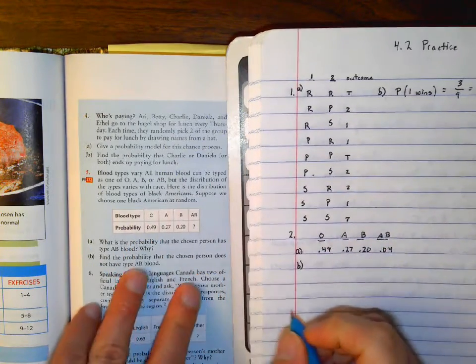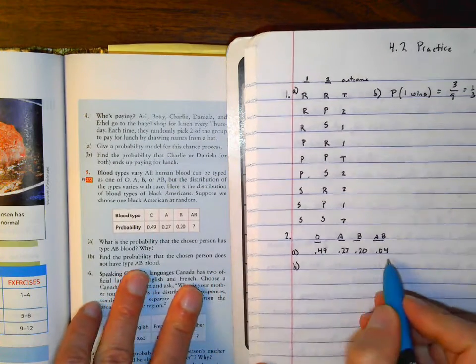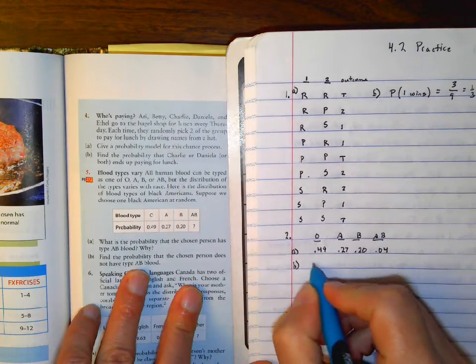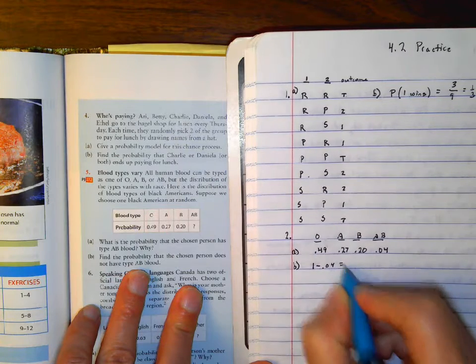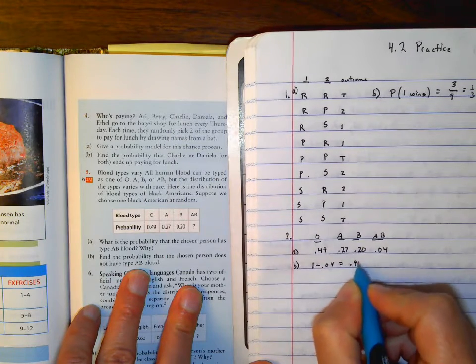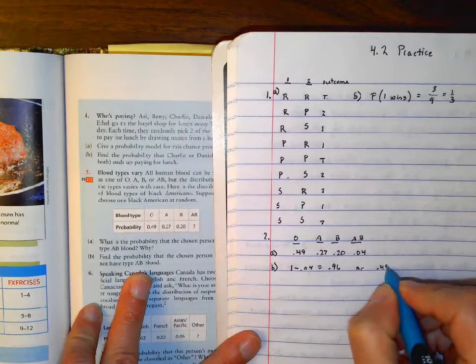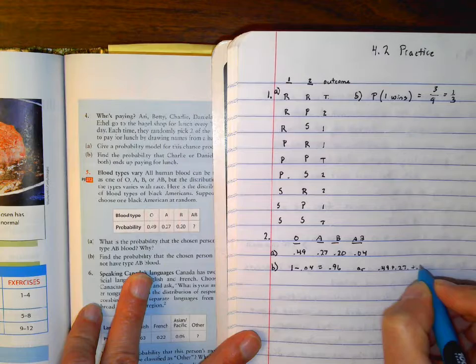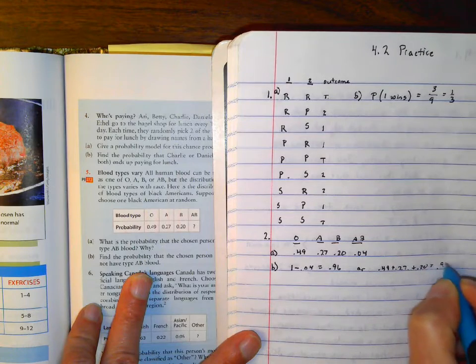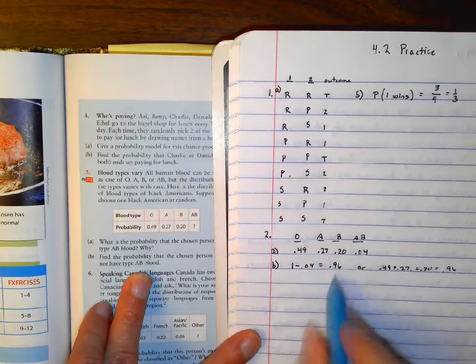Part B, what's the probability that the chosen person does not have type AB? Well, 1 minus 4% would equal 96%. Or you could add these together: 0.49 plus 0.27 plus 0.20 would also equal 96%. Okay, so either way you can do it. The complement is the easiest way.